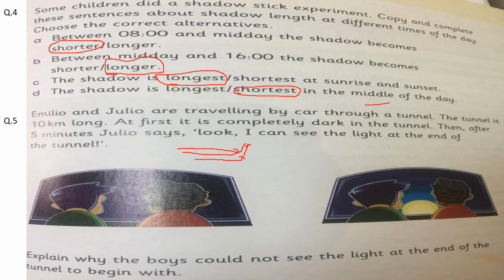Explain why the boys could not see the light at the end of the tunnel to begin with. Why? Because the tunnel is turned. When you go to the end of the turn, you are able to see the light.